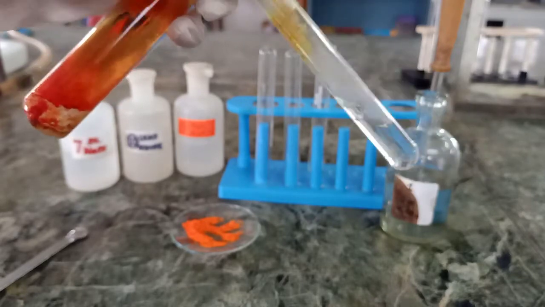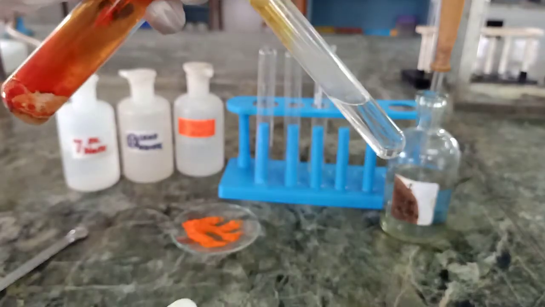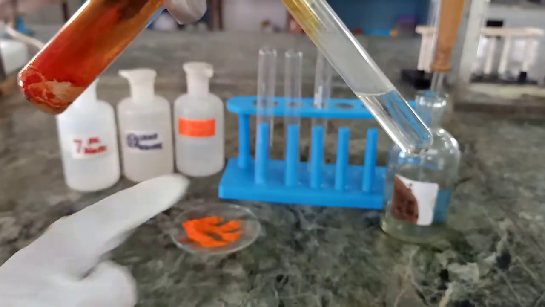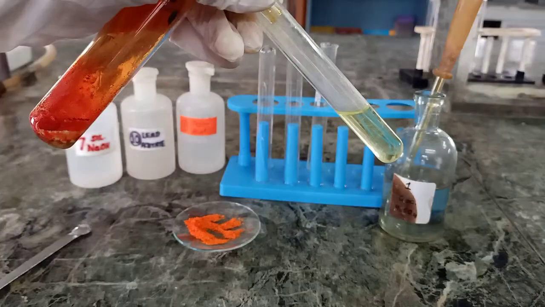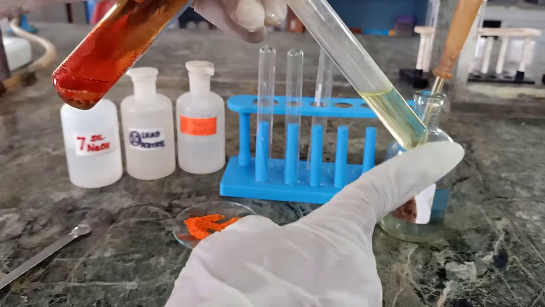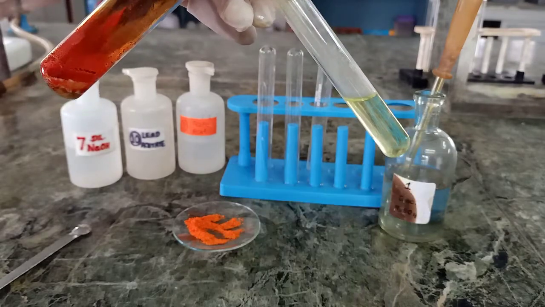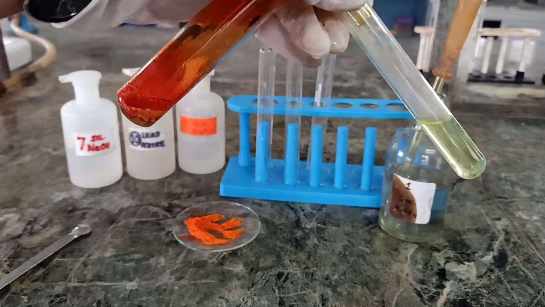You can see slowly the color is changing of sodium hydroxide. After a few minutes, you can see the change in color of sodium hydroxide. It has turned yellow. This yellow color is due to formation of sodium chromate.